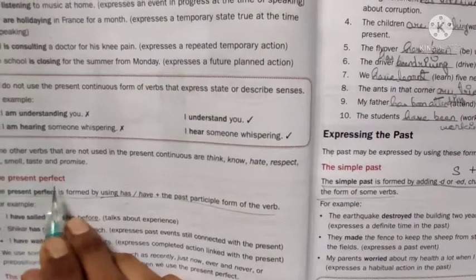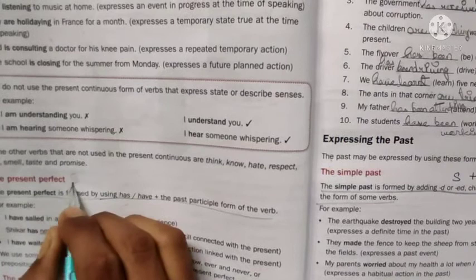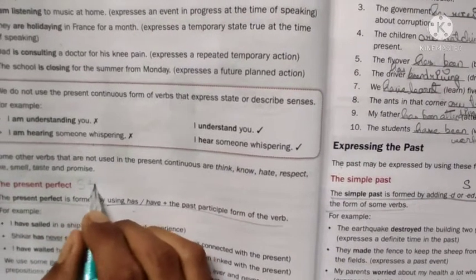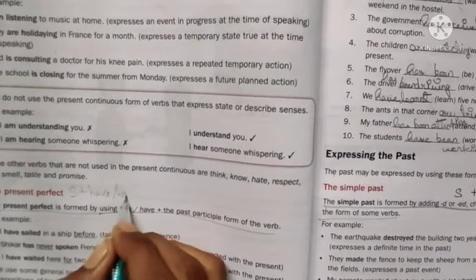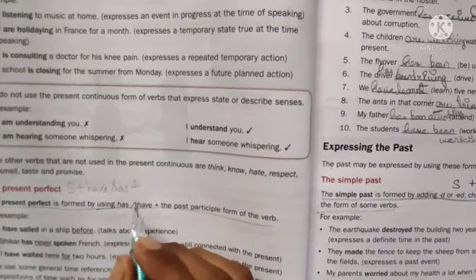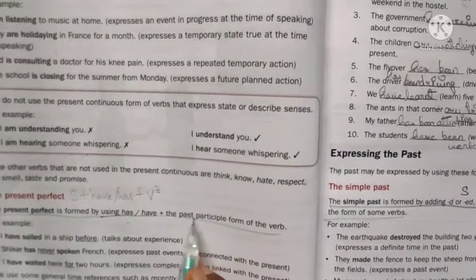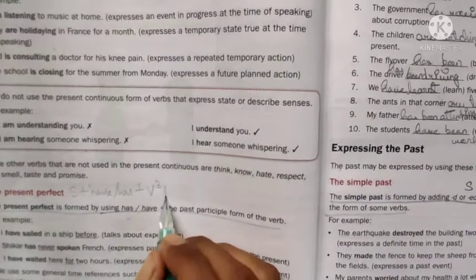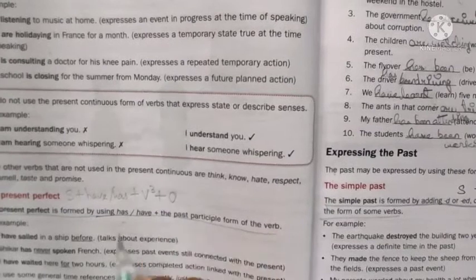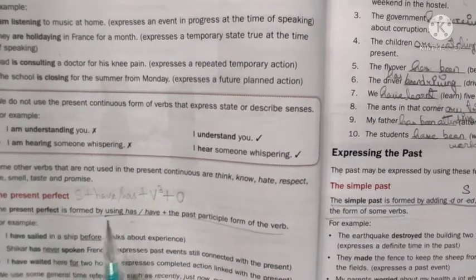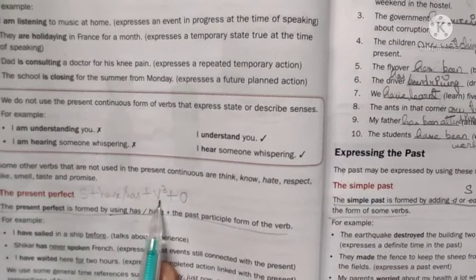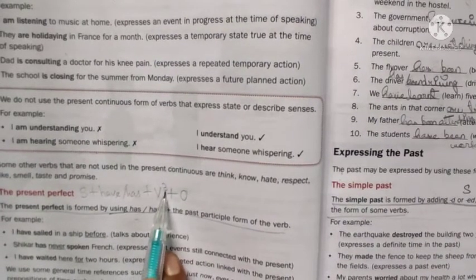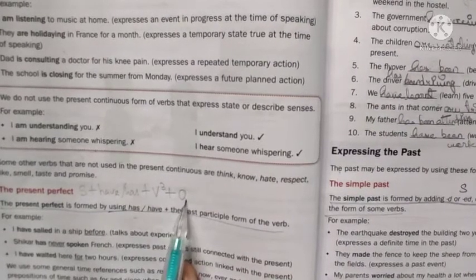Okay. For example, play, played, played. So what is the rule of present perfect tense? There should be a subject plus have or has plus the third form of the verb, that is the past participle form of the verb, plus object. Okay, so in perfect tense, always remember it. In perfect tense, we always have to use the third form of the verb. So subject plus have or has plus third form of the verb plus object.